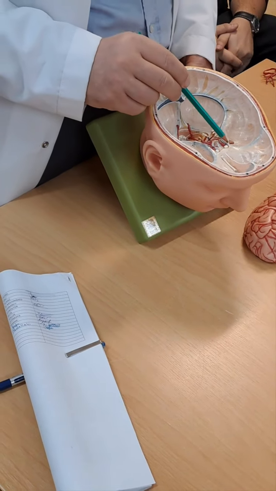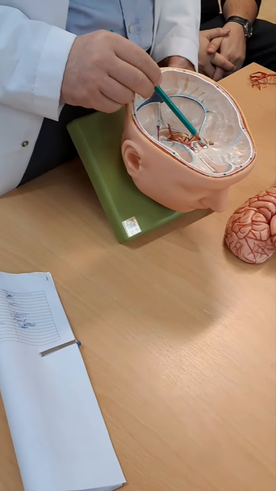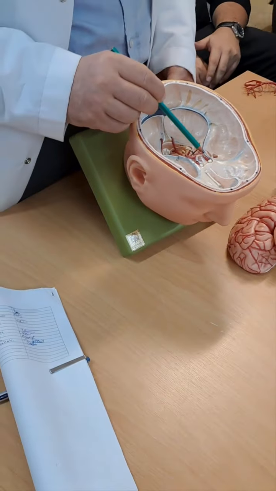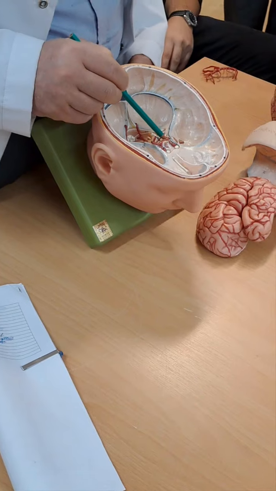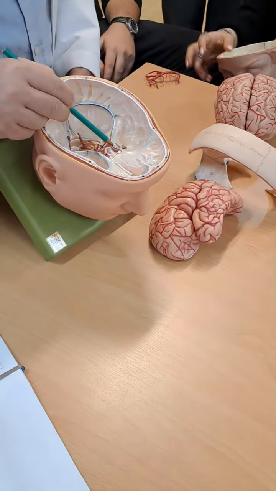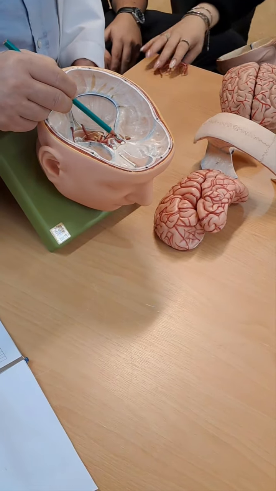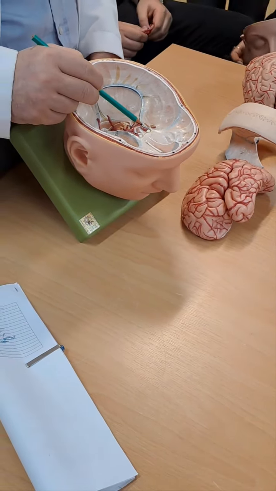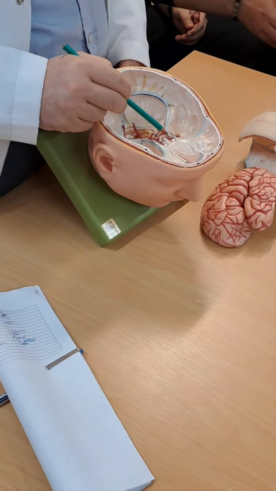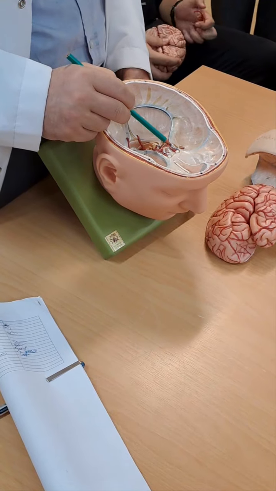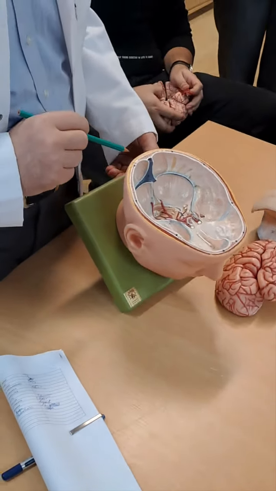On the lateral wall of the cavernous sinus, from anterior to posterior, you have the oculomotor nerve, then the trochlear nerve, then the ophthalmic nerve, then the maxillary nerve. And you know that the mandibular nerve does not pass through the lateral wall of the cavernous sinus. Good.